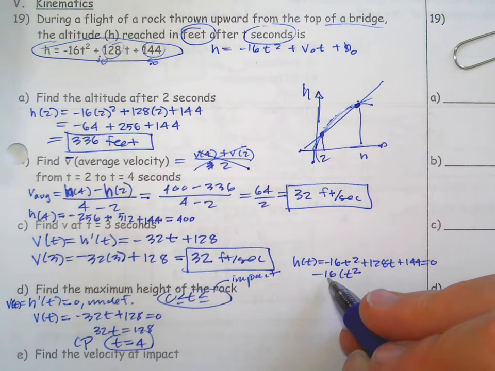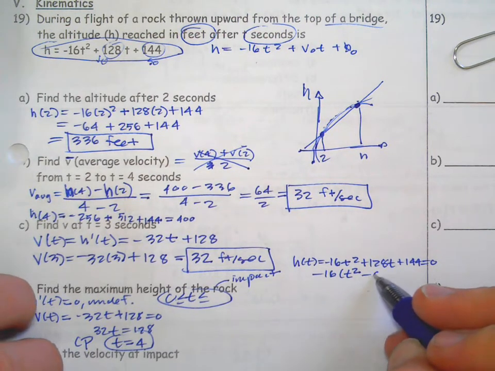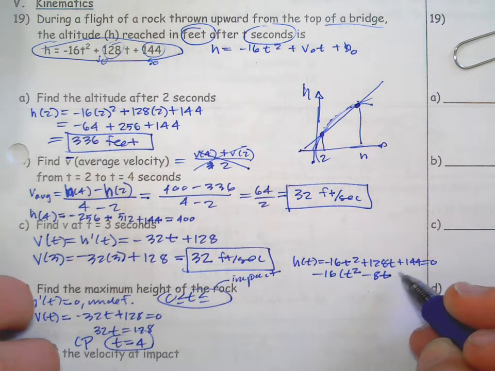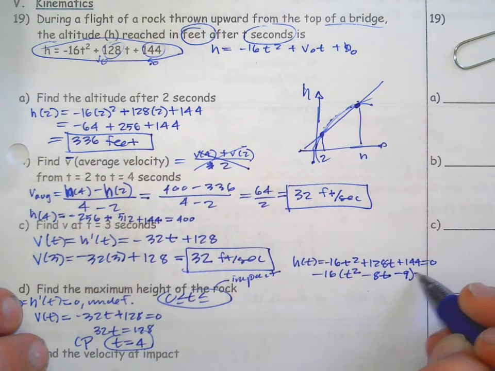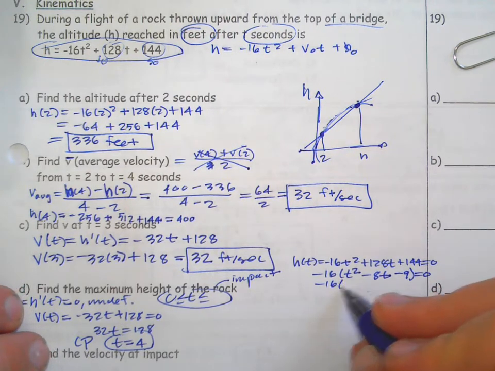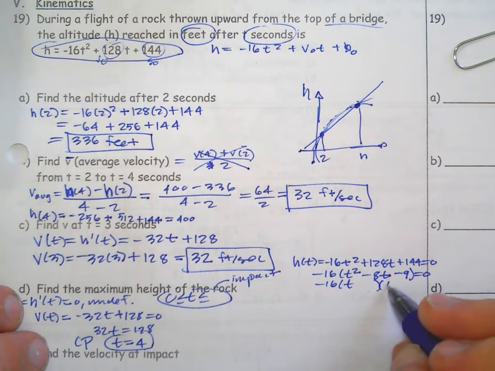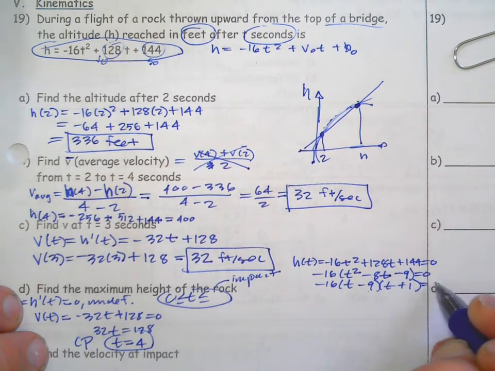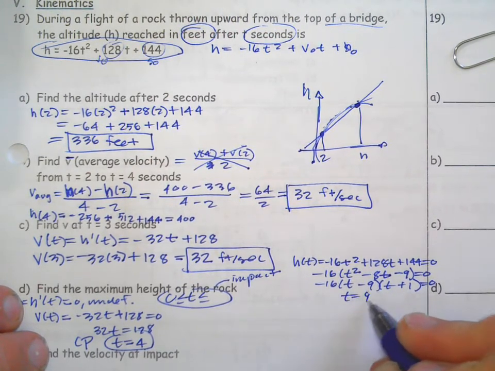It'd be negative 8t, and then another 16 after that, so negative 9. Then we factor it: t minus 9 times t plus 1. And so we get t equals 9 and t equals negative 1.